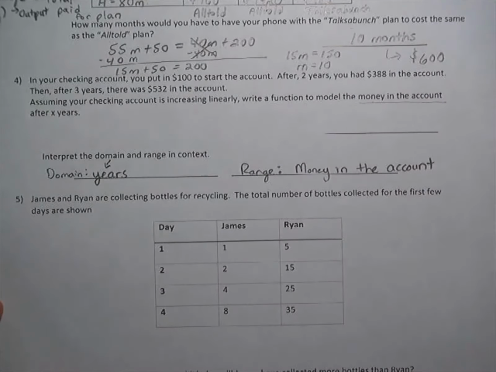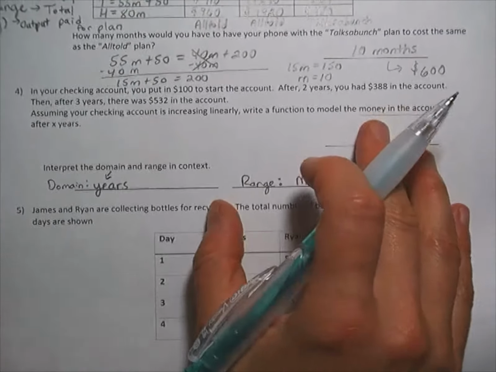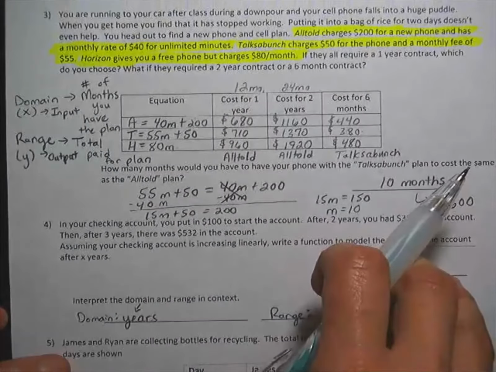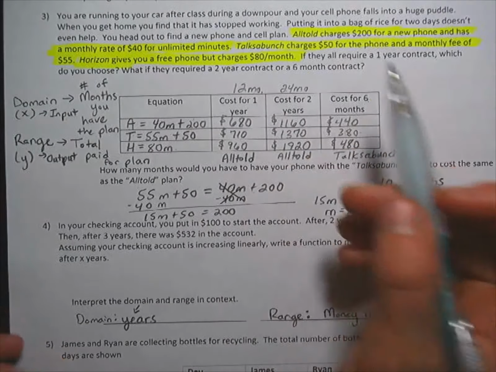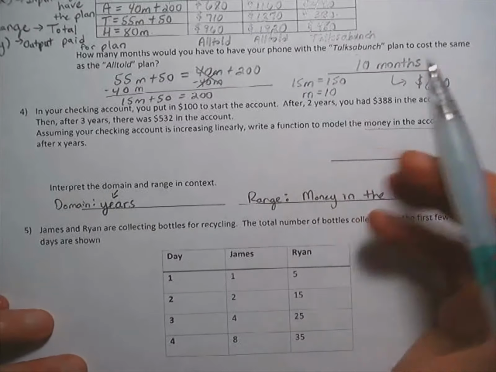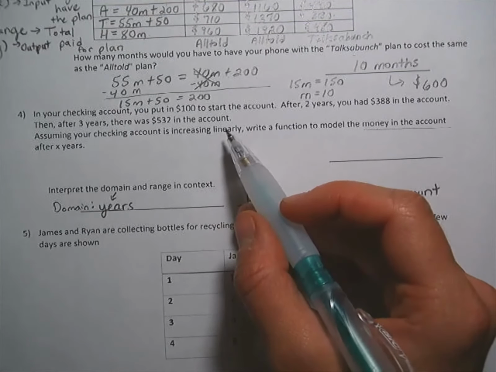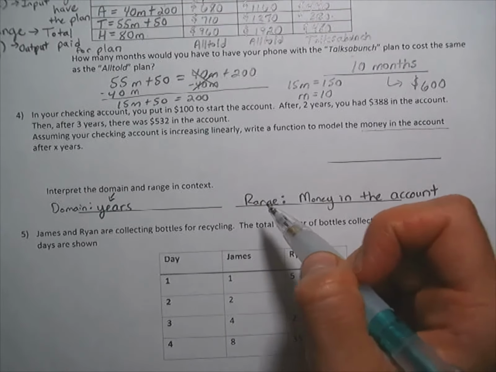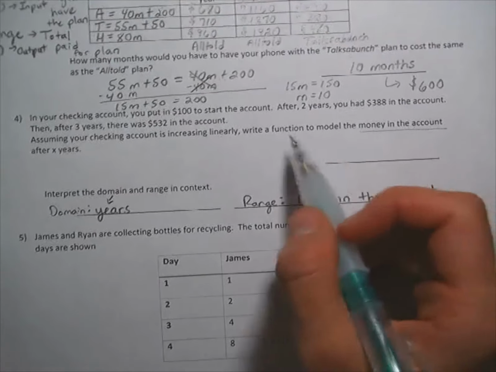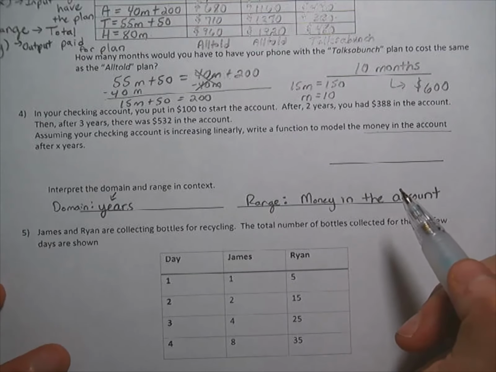Okay, so we went ahead and did that part. And now we have to write the function to model this equation. Well, in the other problems that we've had, you'll notice that they tell you how much is happening or how much you're going to pay per month. Here, it's just telling you how much you've had in the account after so many years. So they're not really telling you how much you're putting in this account. And so what you have to do is actually find that.